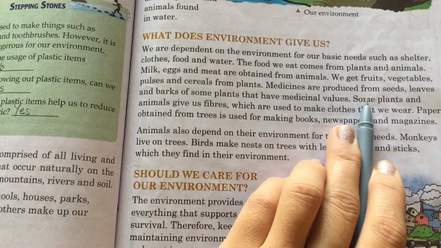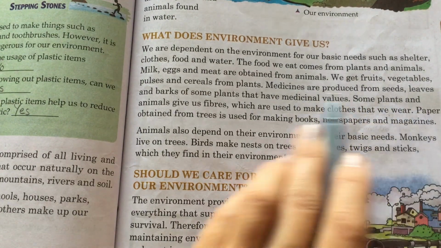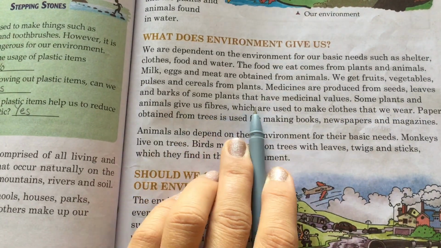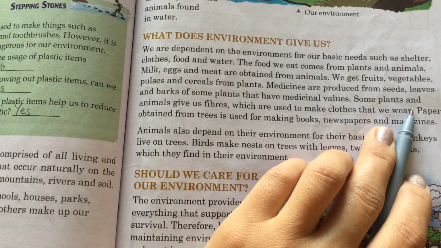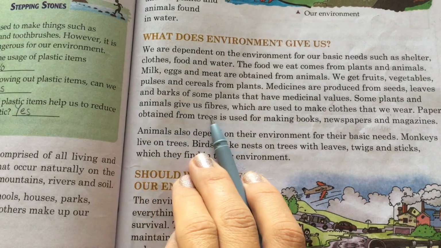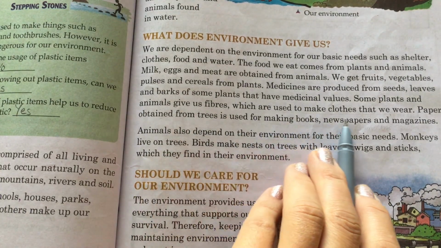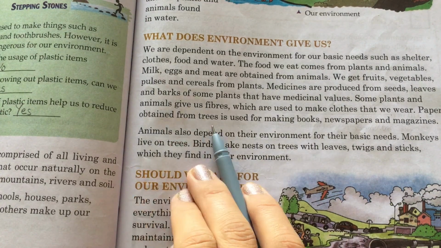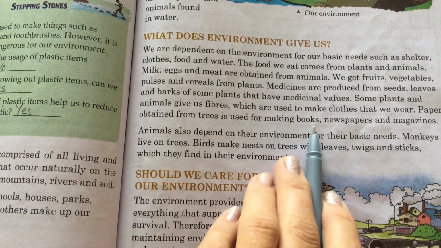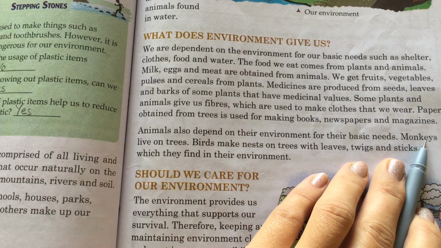Medicines are produced from seeds, leaves, and barks of some plants that have medicinal values. Some plants and animals give us fibers, which are used to make clothes that we wear. Paper, obtained from trees, is used for making books, newspapers, and magazines.